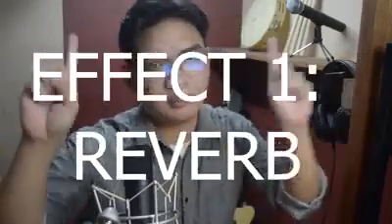Effect number 1, reverb. Reverb is created when a sound or signal is reflected, causing numerous reflections to build up and then decay as the sound is absorbed by the surfaces of objects in the space. Basically, it means it's kind of echoey.